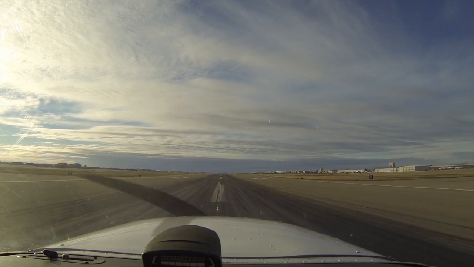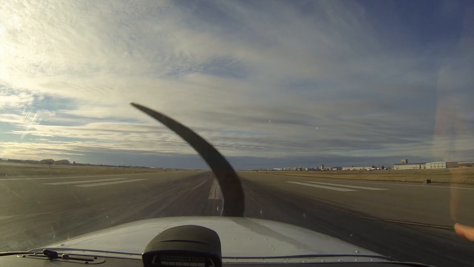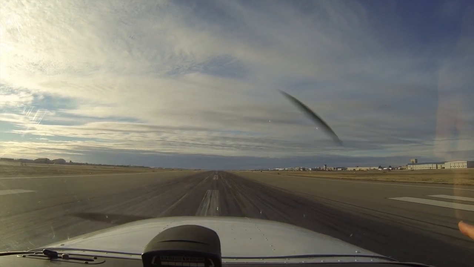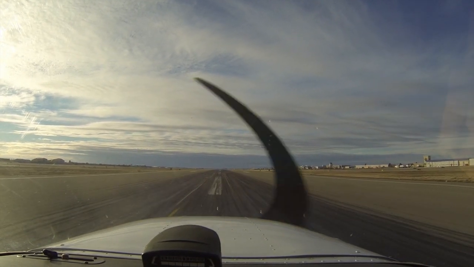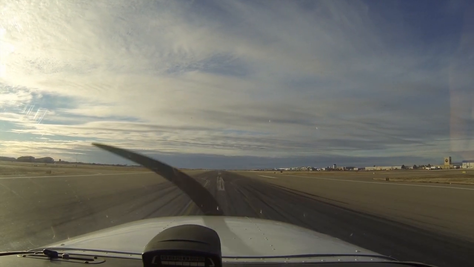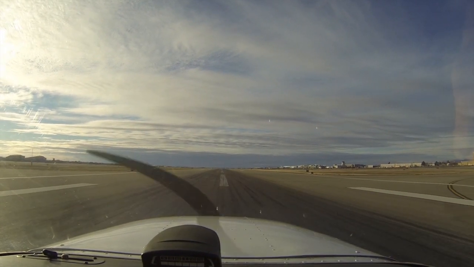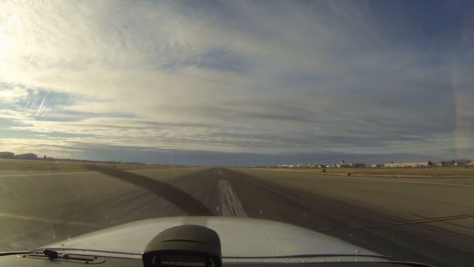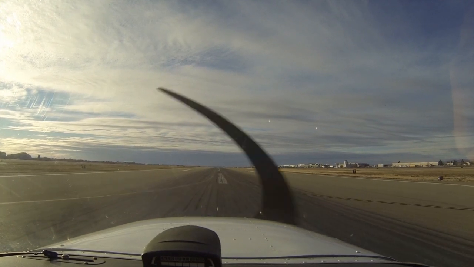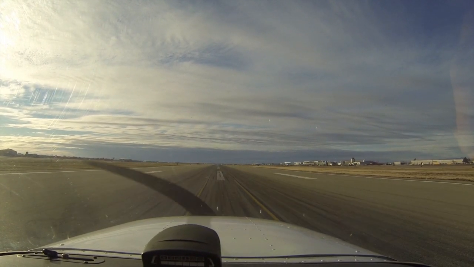So we'll just go on down the runway. I think Southwest is going to taxi out, so we're not going to block up taxiway Alpha, so we'll go down to Echo. Okay. There's some winds coming from that way. You should have, there we go. The wind really picked up.